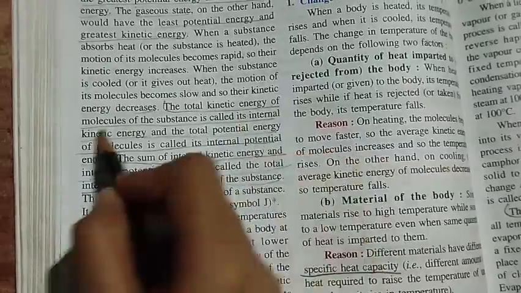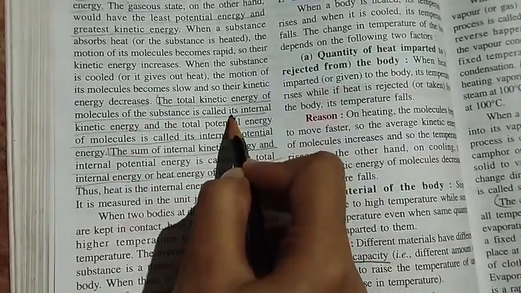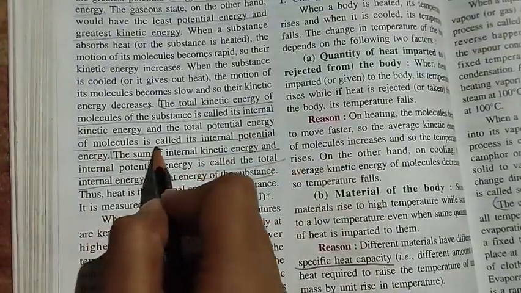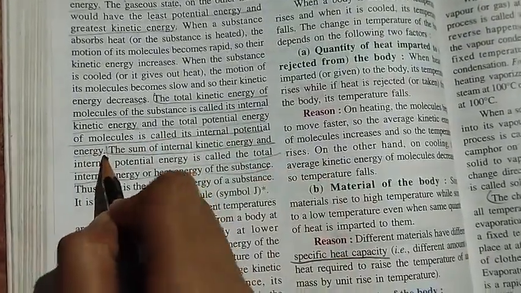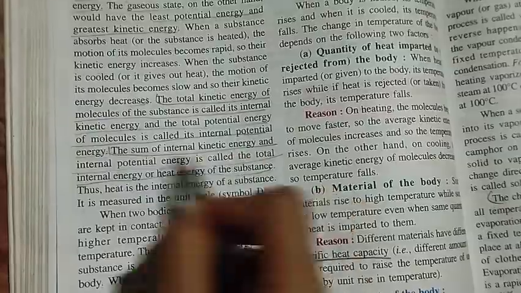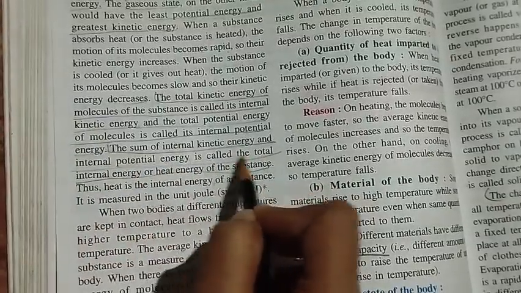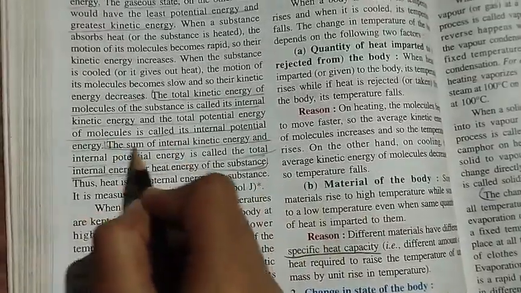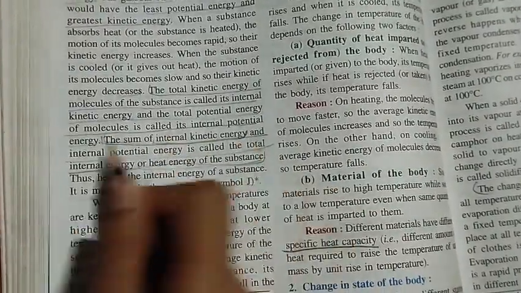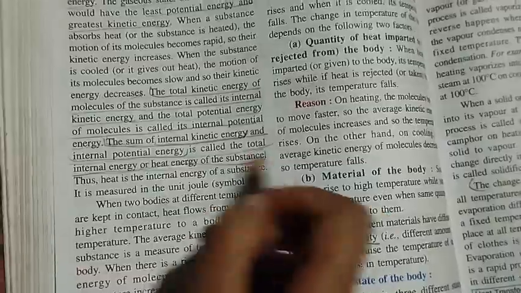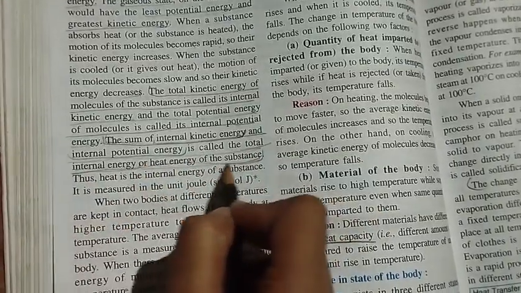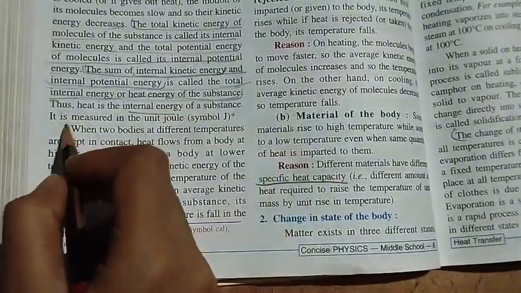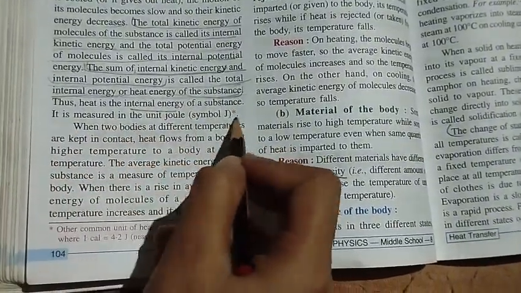The total kinetic energy of the molecules of a substance is called its internal kinetic energy, and the total potential energy of the molecules is called its internal potential energy. The sum of internal kinetic energy and internal potential energy is called the total internal energy or heat energy of the substance. Thus, heat is the internal energy of a substance. It is measured in the unit joule, symbol J.